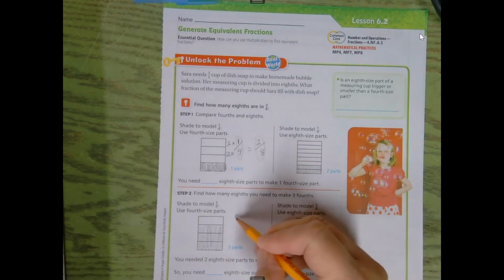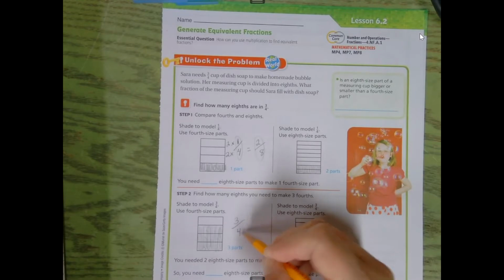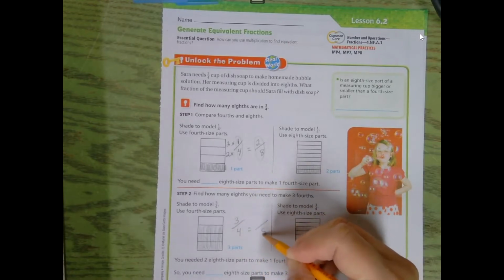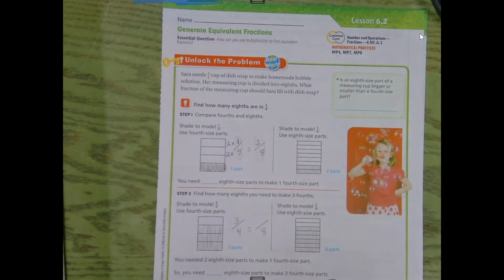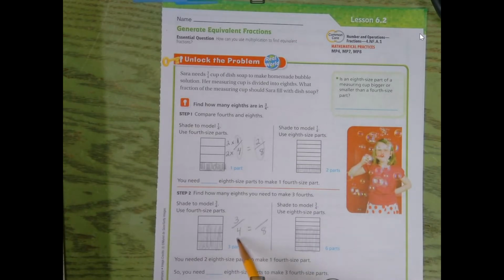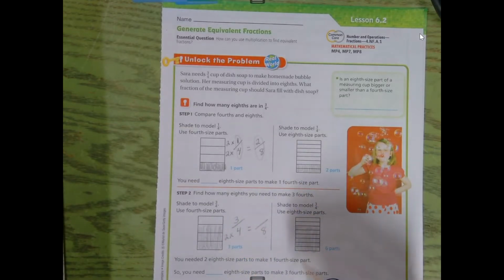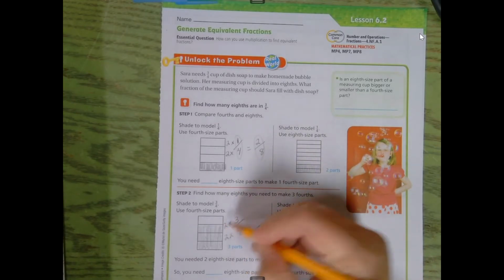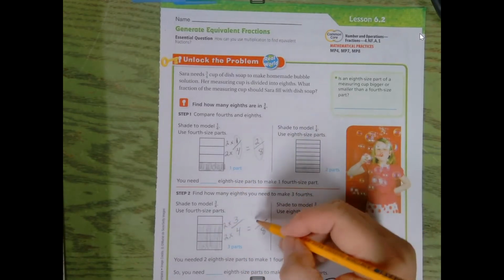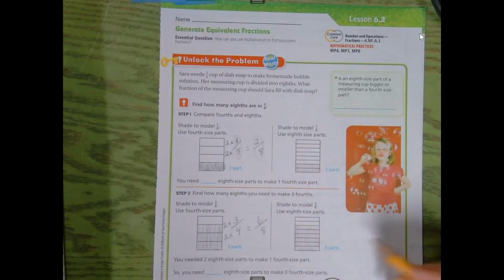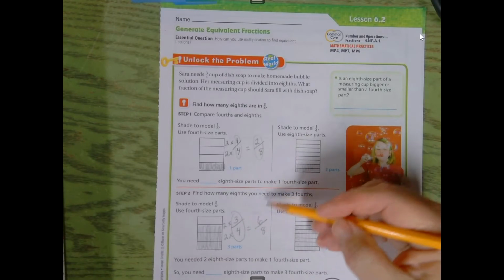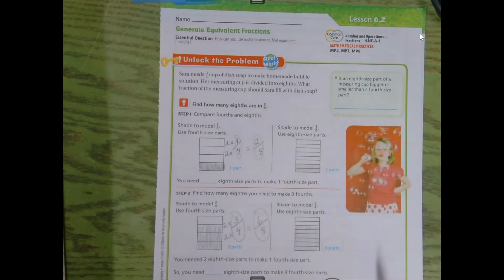So you could compare the two rectangles and see that 6 parts is equal to these 3 parts. But here's another way. If you have 3/4 and you want to know how many 8ths are equal, you're going to say to yourself, 4 times what number would equal 8? And the answer is 2. So if you multiply by 2 to the denominator, you have to multiply by 2 to the numerator. And 2 times 3 is 6. That's why we are shading in 6 parts, because 3/4 is equivalent to 6/8.